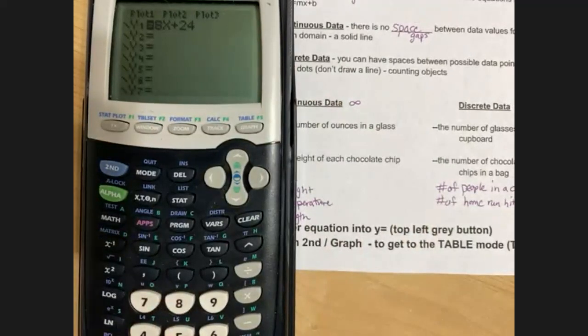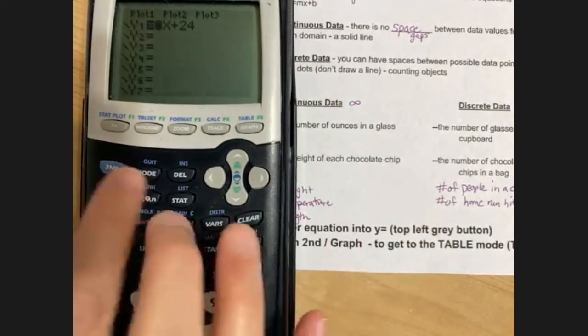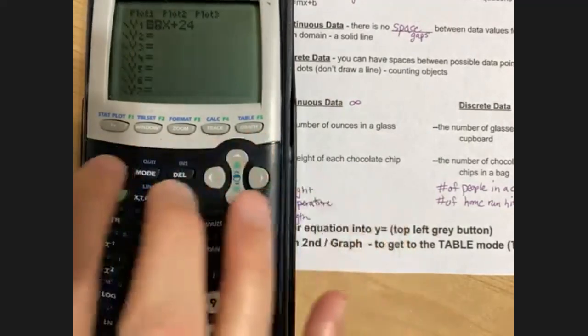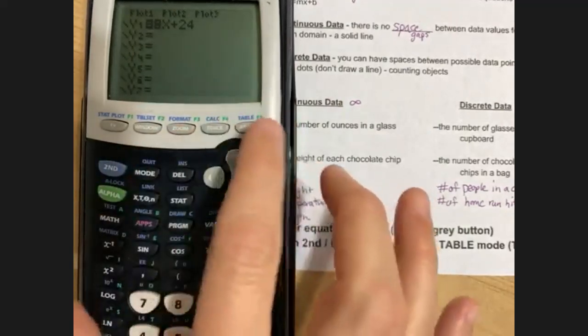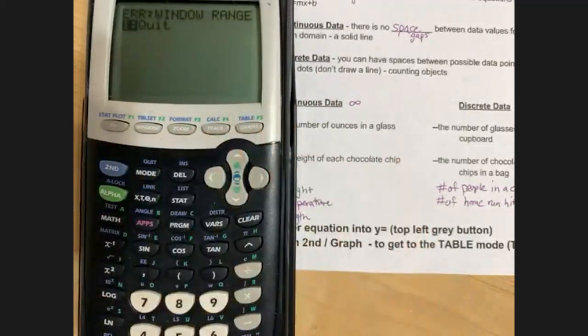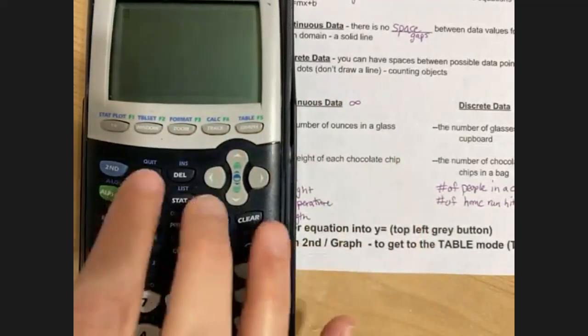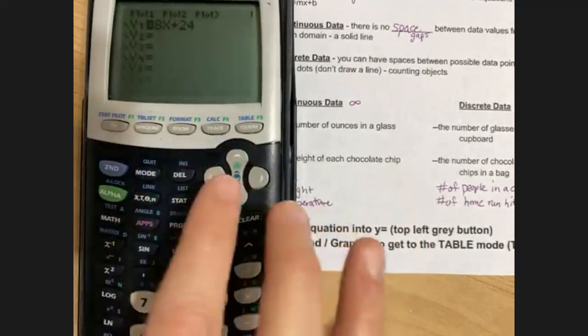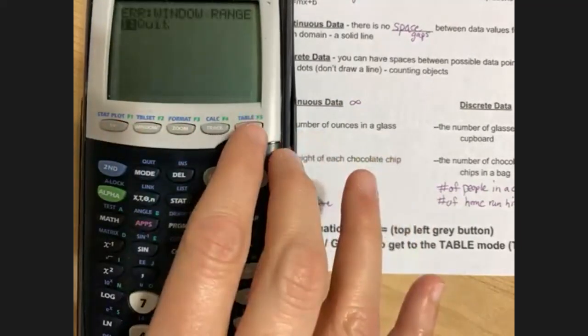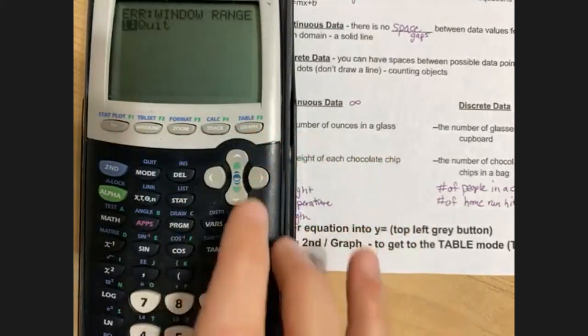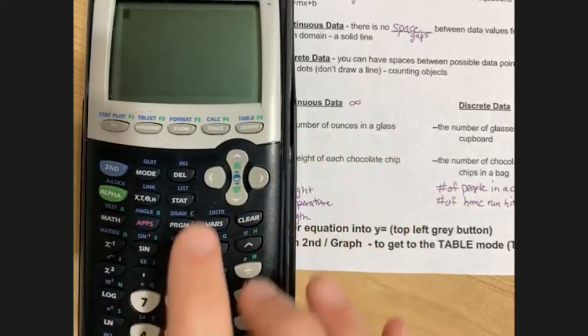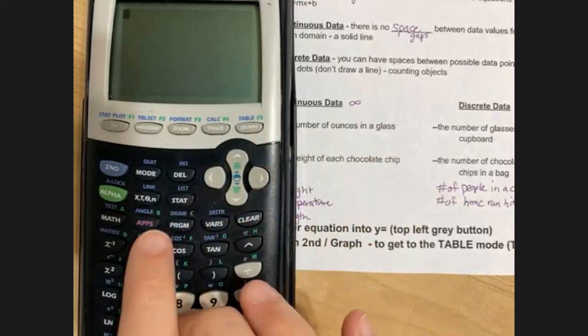More than likely, this graph, as you go ahead and graph it, and if you wanted to graph it, instead of hitting second and then table to get the table, you could hit graph. Should be able to just graph it. Oh, my window range is out. So if you have situations like that, you can do a zoom out mode.